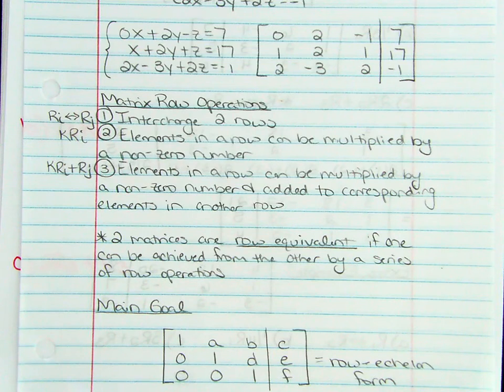The little star note states that 2 matrices are row equivalent if one can be achieved from another by a series of row operations. So if we can do these 3 different row operations and get to a totally different matrix, we can say they're equivalent to each other because we did just these 3 row operations that are sound and good.